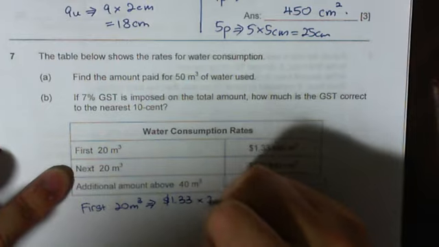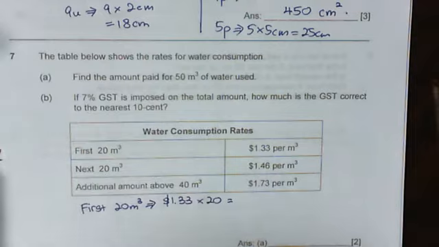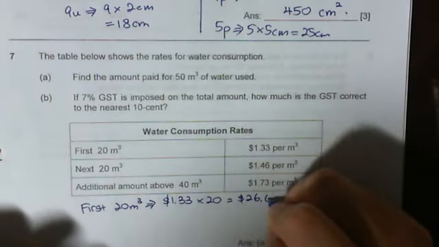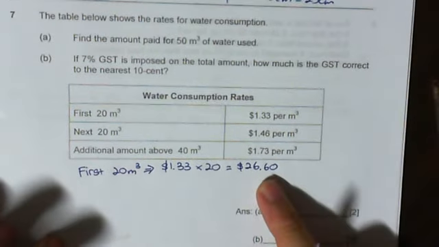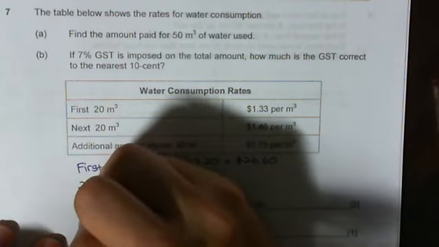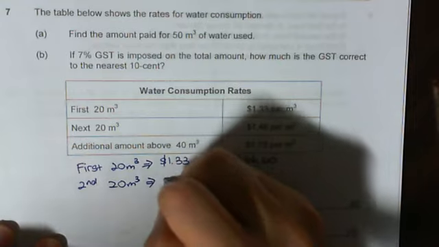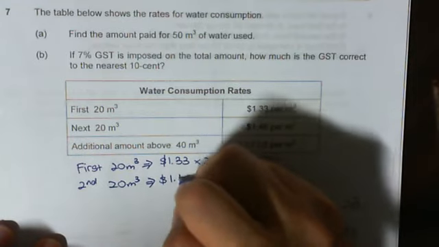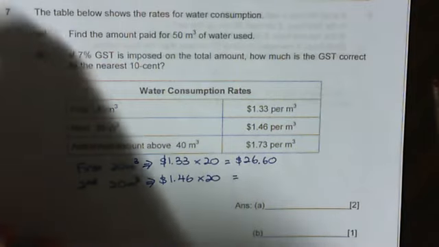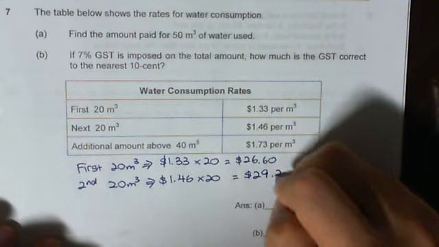1.33 times 20 equals to $26.60. Always remember, because we are using dollars, always add the 0 behind. Second 20 meter cube, $1.46 times 20 equals to $29.20.